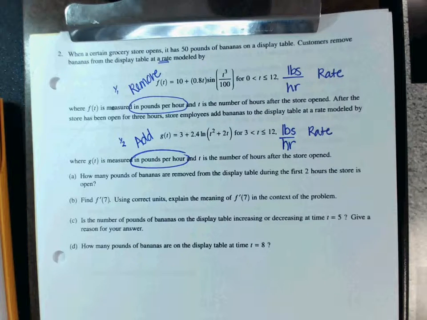And then quick thing, if it's decreasing and you say that word, don't also put a negative sign. So if it's like -6, don't say it's decreasing at -6, say it's decreasing at 6.